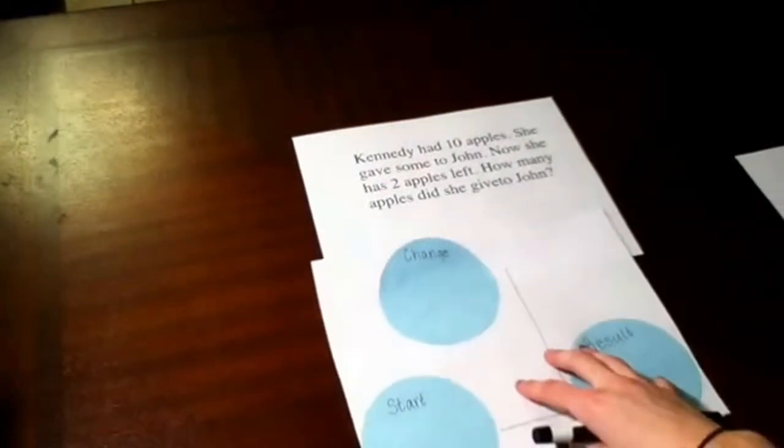First problem says, Kennedy had 10 apples. She gave some to John. Now she has 2 apples left. How many apples did she give to John? Now the first thing we're going to ask is what kind of problem this is. So let's look at this.